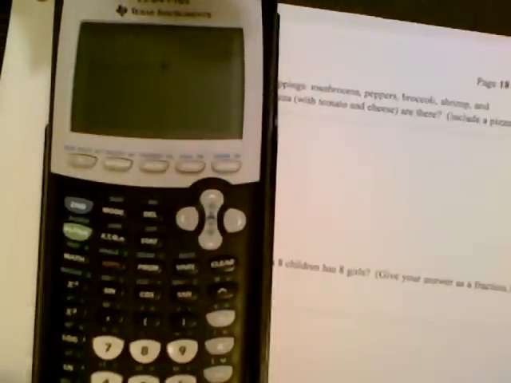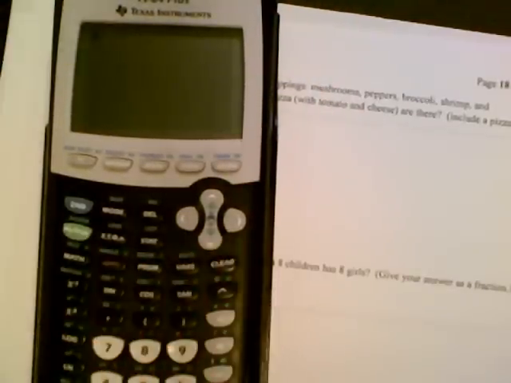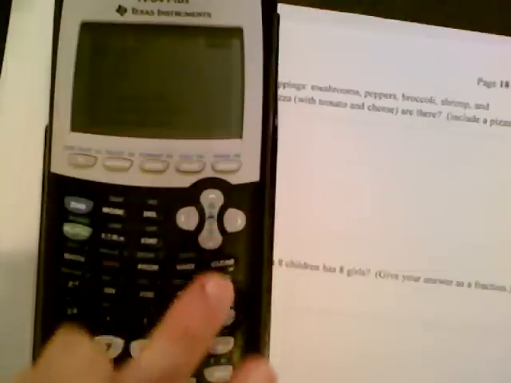Now, notice that it says answer. So for this question you type 5, then go to Math, Probability, 3, enter, choose 0, enter, is 1. Okay?